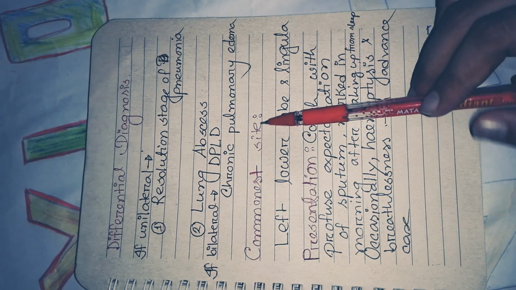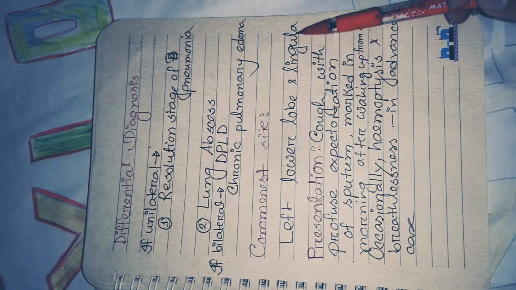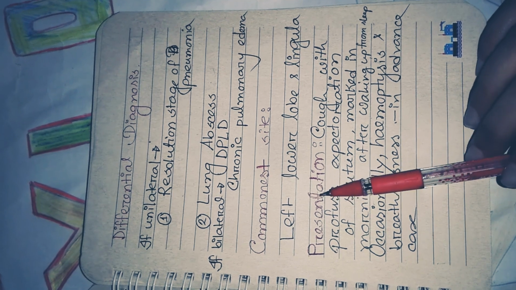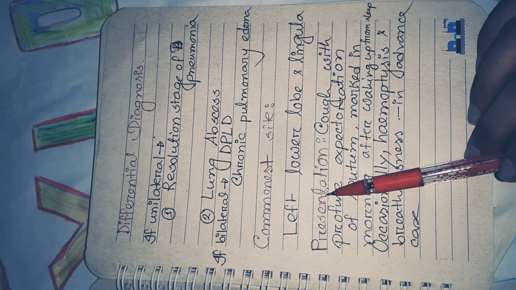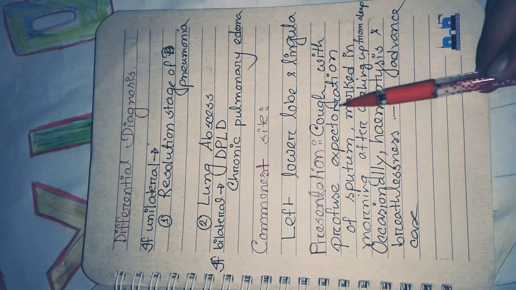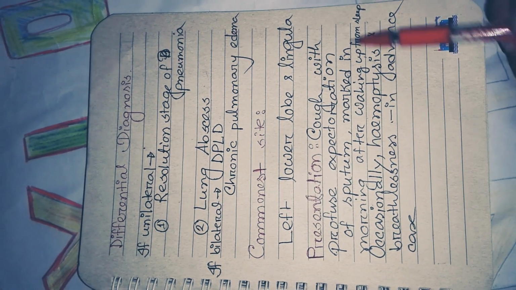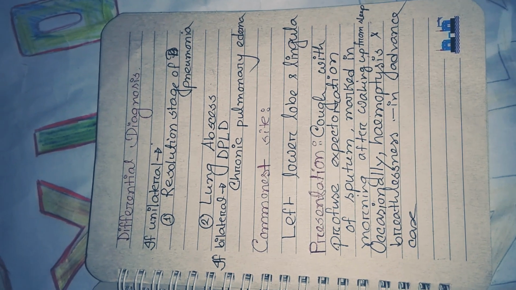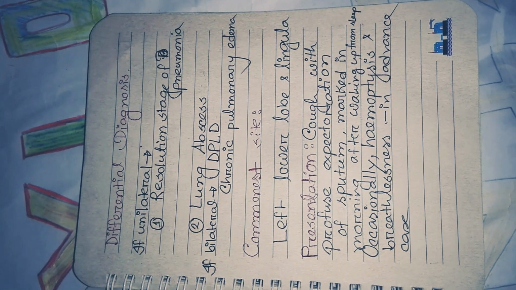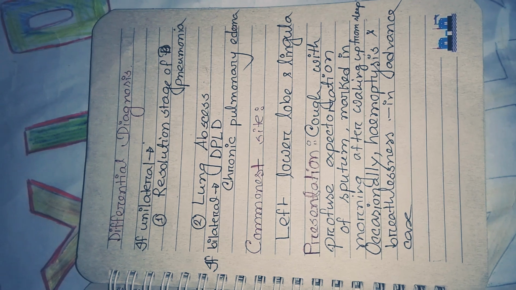Now, what is the commonest site of bronchiectasis? Left lower lobe and lingula. Presentation: the patient presents with cough with profuse expectoration of sputum, marked in the morning after waking up from sleep, occasionally hemoptysis and breathlessness. Halitosis occurs here, weight loss, fever, then clubbing may be found.